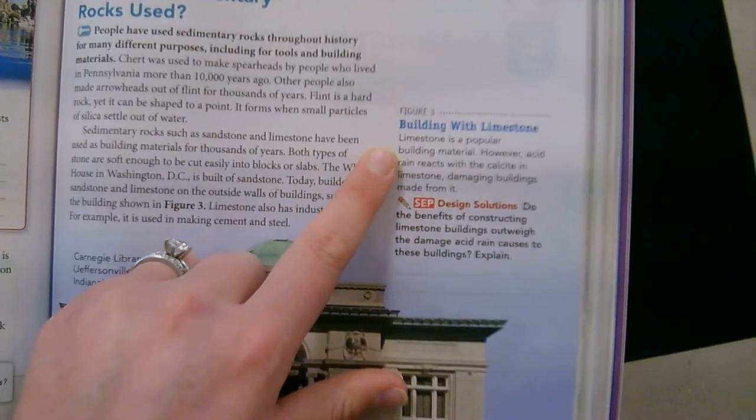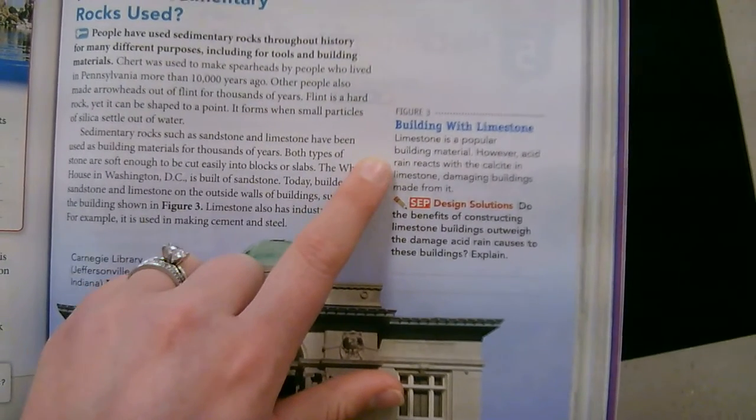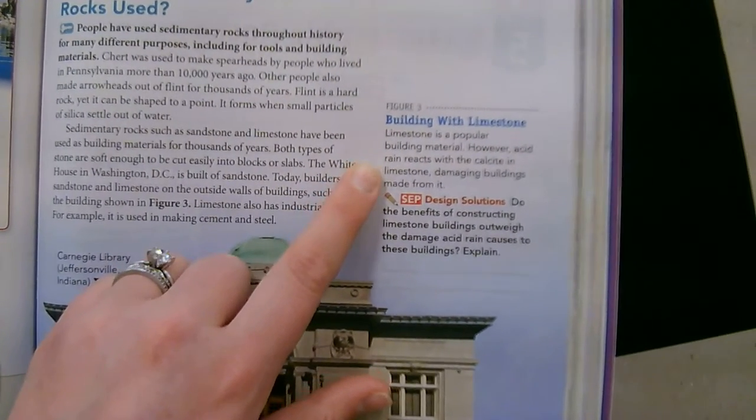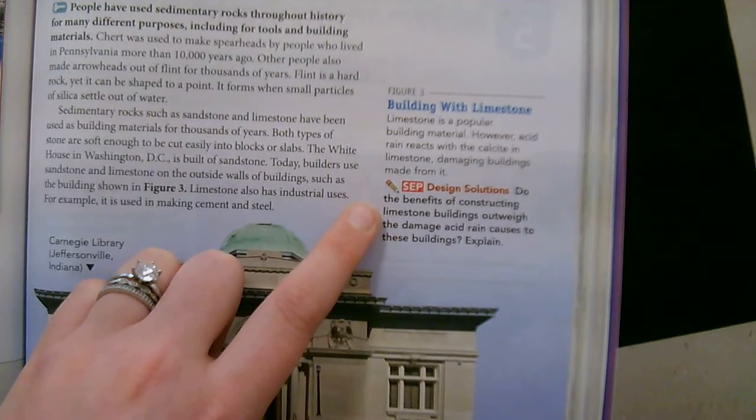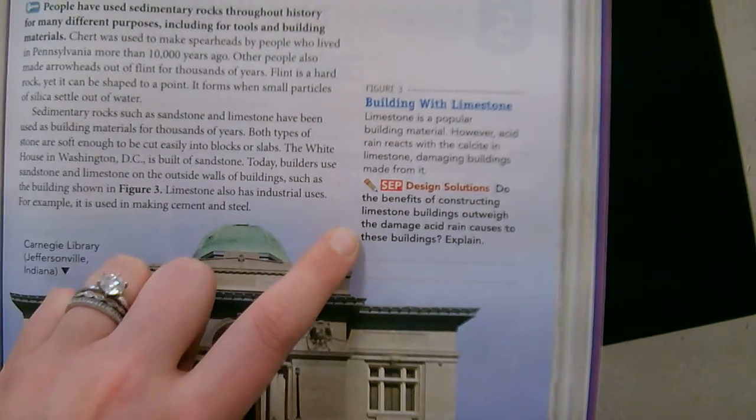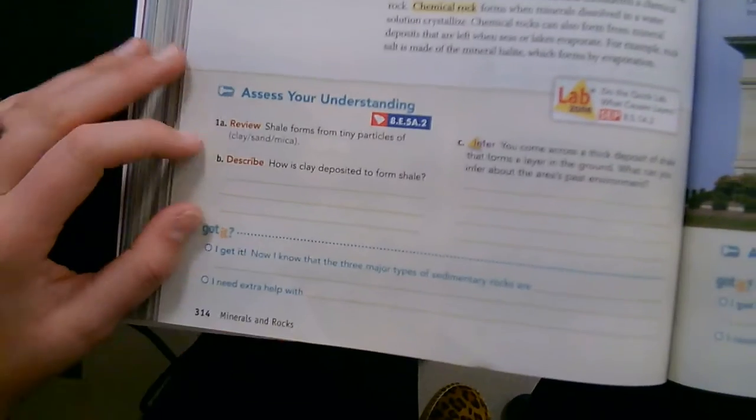Limestone is a popular building material. However, acid rain reacts with the calcite in limestone, damaging buildings made from it. Do the benefits of constructing limestone buildings outweigh the damage acid rain causes to these buildings? Explain. All right, assess your understanding.